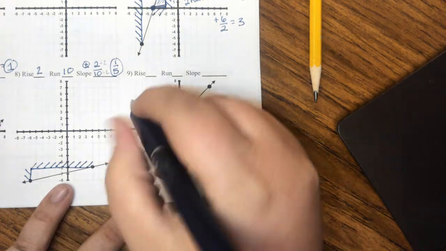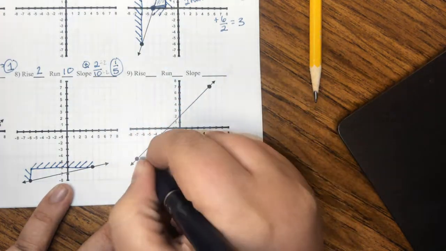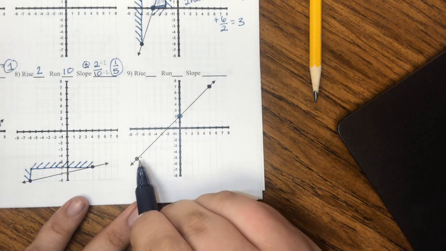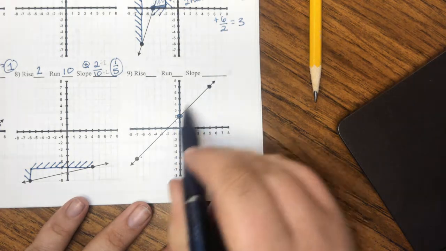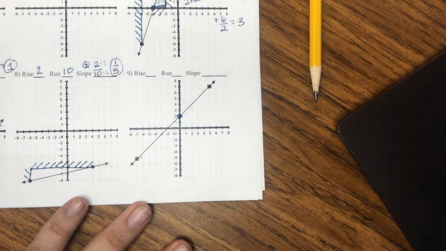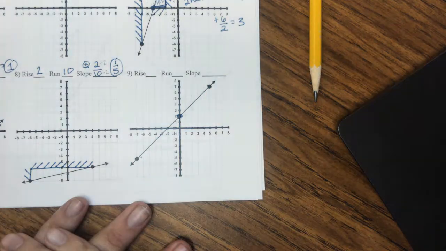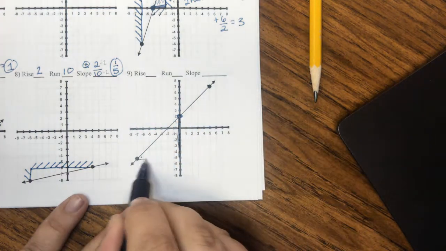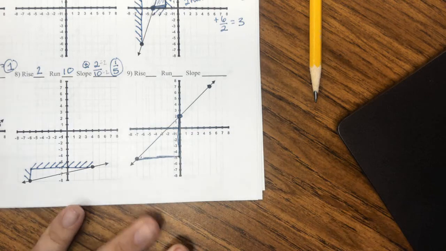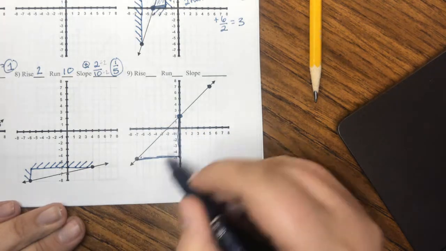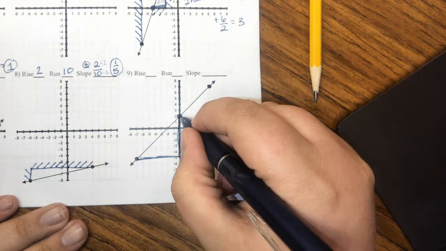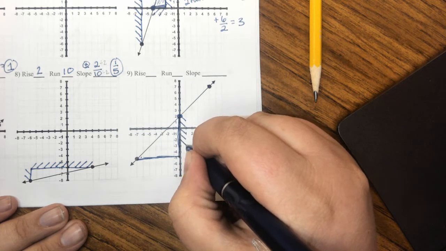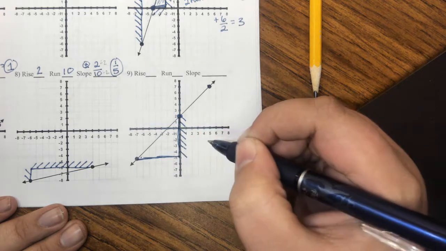Looking at number 9, I have 2 perfect points. I have another perfect point here. Because I know that the slope between any of my 2 perfect points is going to be the same no matter which 2 points I use, I'm just going to use this one. That way I have less counting to do. The rise between those 2 points is 1, 2, 3, 4, 5, 6, 7.